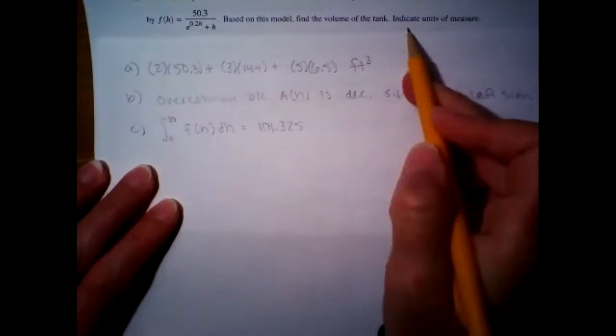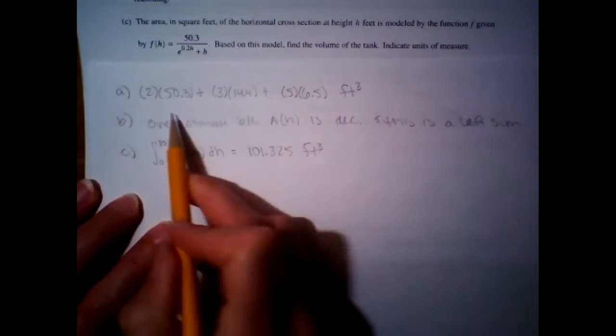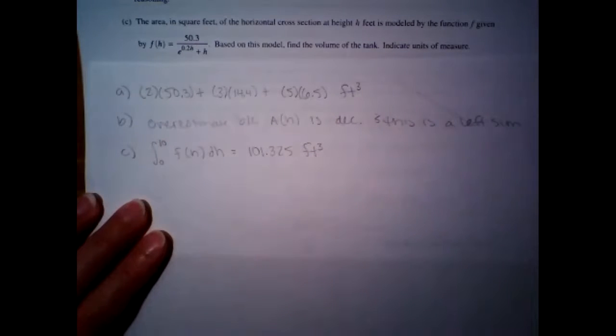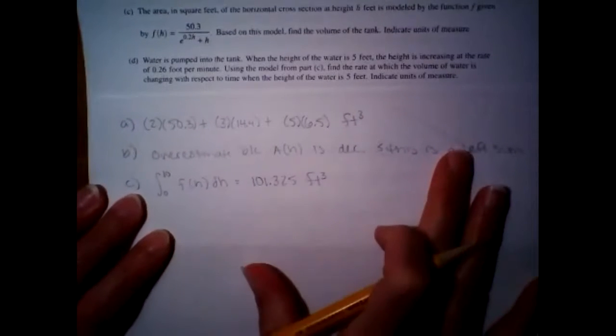And again, it says indicate units of measure. So again, it's going to be cubic feet. For part A, we estimated the volume of the tank. For part C, we found the exact volume of the tank, but they're both values that represent a volume, so 3-dimensional, so feet cubed.